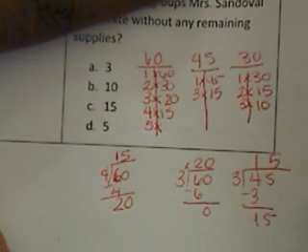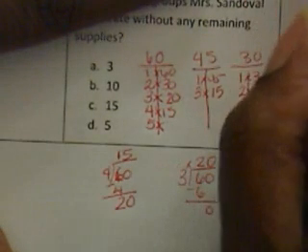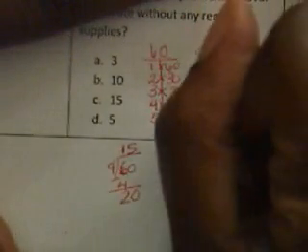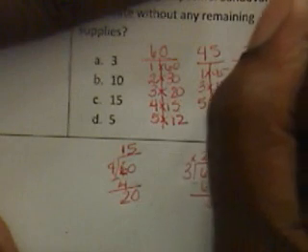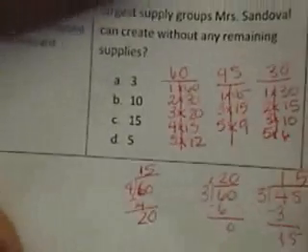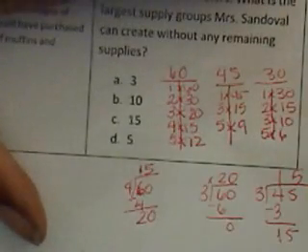Okay, what about 5? Can 5 go into 60? Yes. How many times? Oh, no. That's 30. Okay, well, let's put that over here. 5 times 6. Okay, what about 5 times what is 60? 12. Can 5 go into 45? Yes. How many times? 9. Okay, I think we are done here. Now we gotta look at our answer choices and look at our factors.